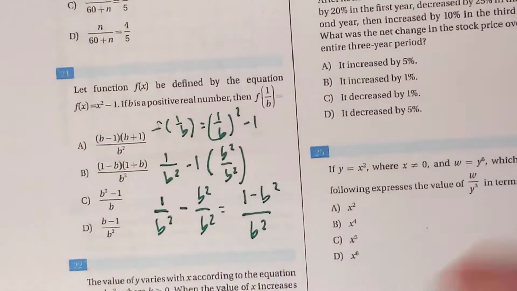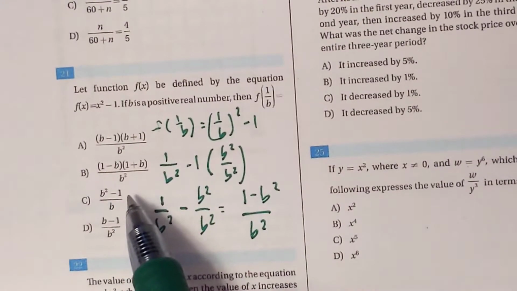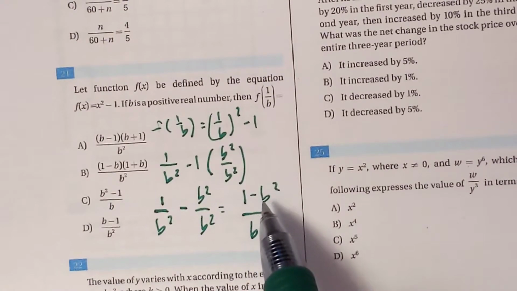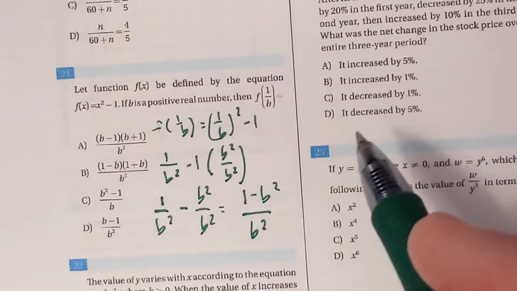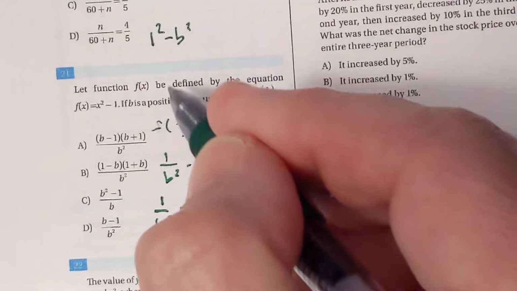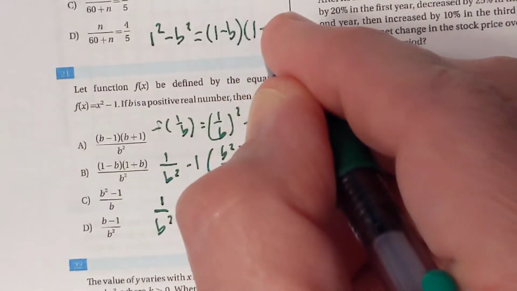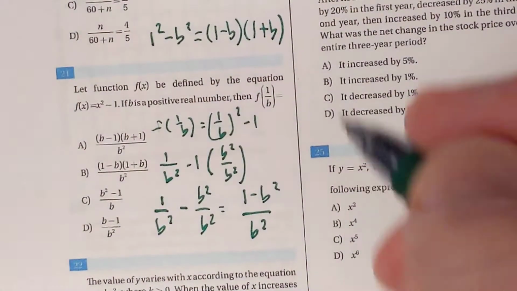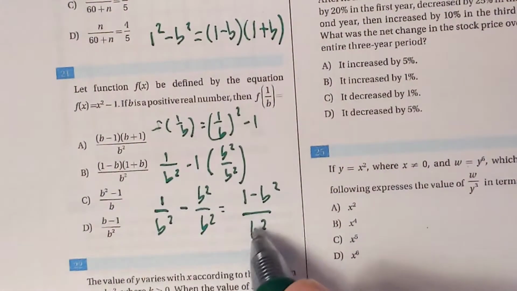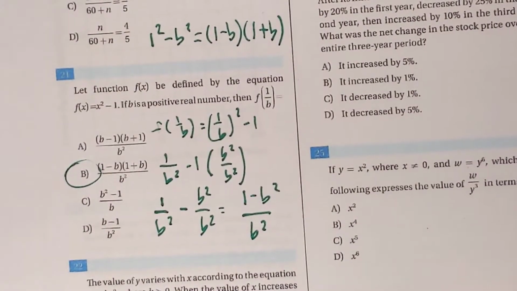And I look over here, and it's none of them. And then I look at this one, and I'm like, oh, I must have gotten it backwards. That's what I did. Okay, don't do that. Trust yourself. The idea here is that you should recognize this as a special factor. This is a difference of squares. 1 is the same as 1 squared minus b squared. So this is 1 minus b, 1 plus b. So that's how the numerator is going to go. It's going to be 1 minus b, 1 plus b over b squared. So you've got to know your factors, difference of squares. So that's b right there.